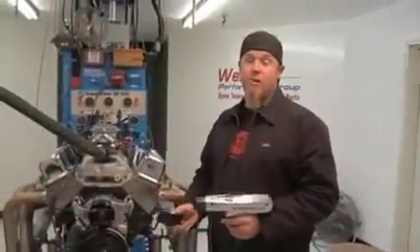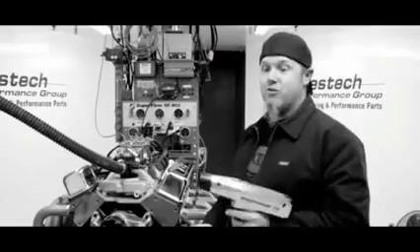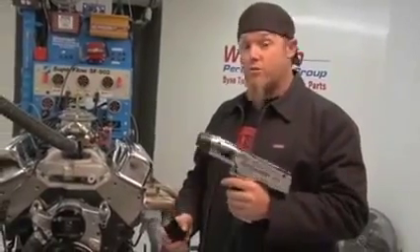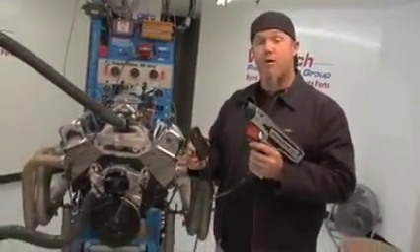Now that you've got the theory down, it's time to hook up your timing light and check your initial timing. Here's how you do that. If you've got an MSD timing light or anybody else's, what you're going to do is hook up your cable to power and ground on your battery. This does not plug into the wall.